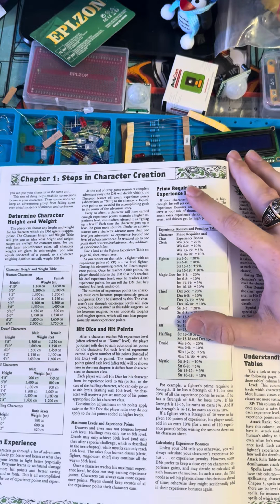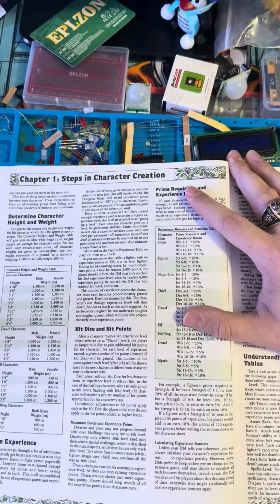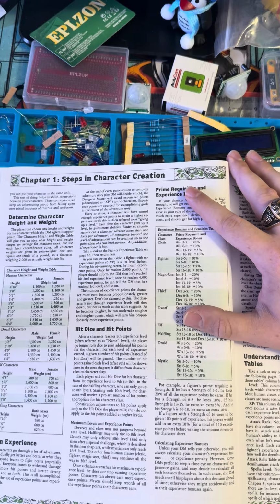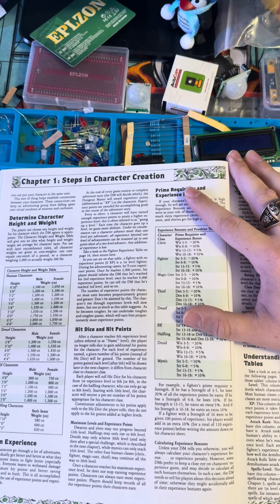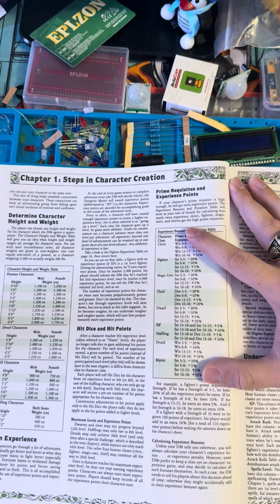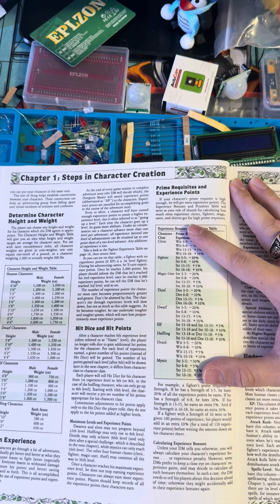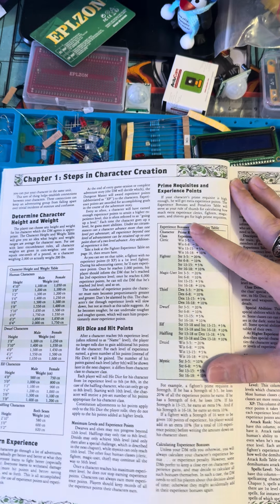For example, a fighter's prime requisite is strength. If he has a strength of 3 through 5, he loses 20% of all the experience points he earns. If he has a strength of 6 through 8, he loses 10%, 13 through 15, an extra 5%, and if his strength is 16 through 18, he earns an extra 10%. If a fighter with a strength of 16 were to be given 100 points of experience, his player would add an extra 10% for a total of 110 experience points before writing the amount down on his character sheet.